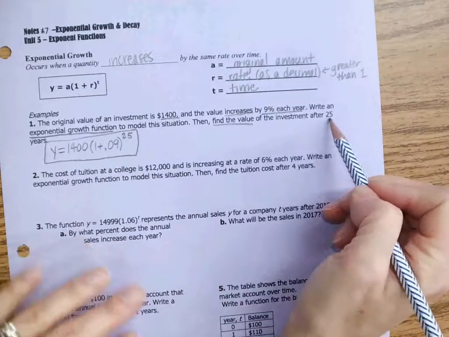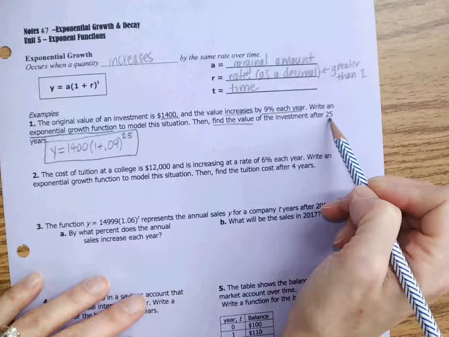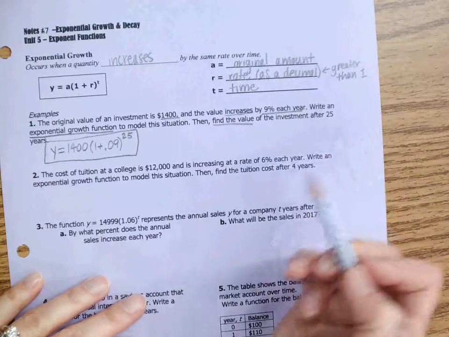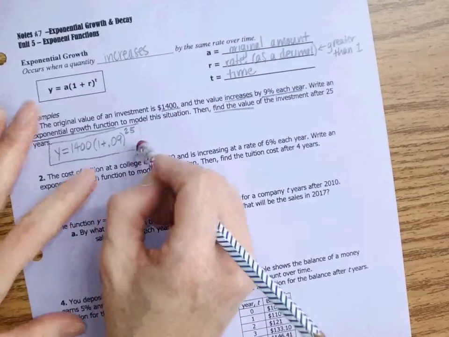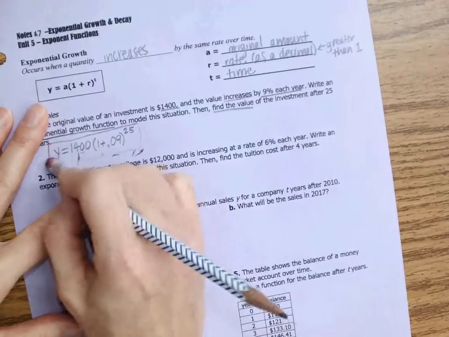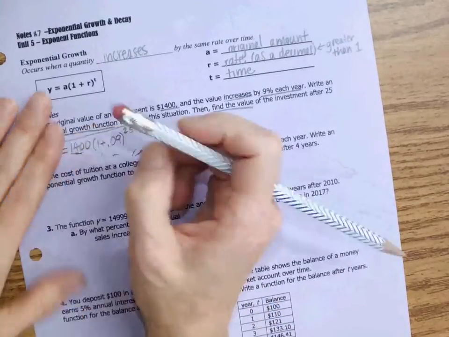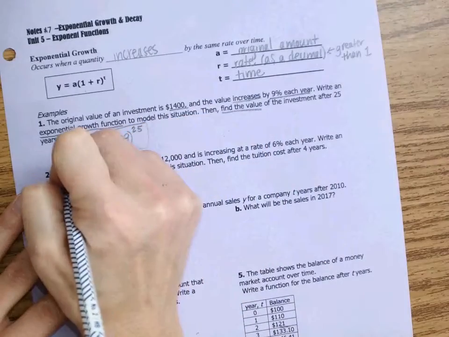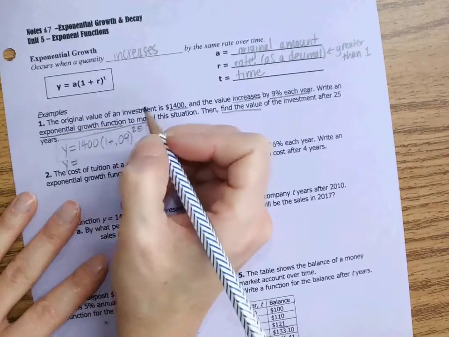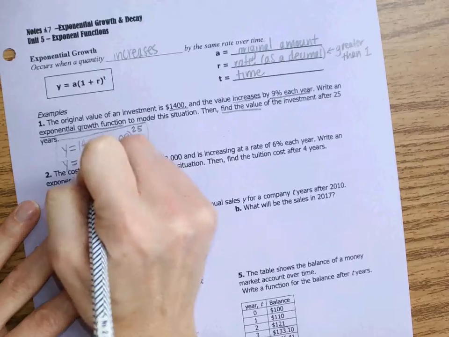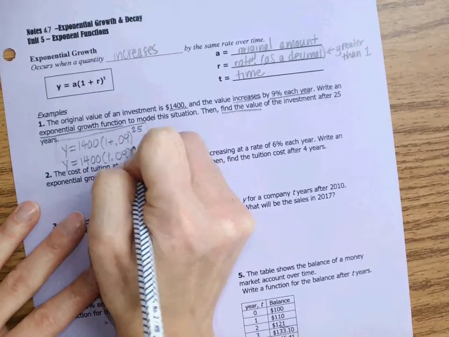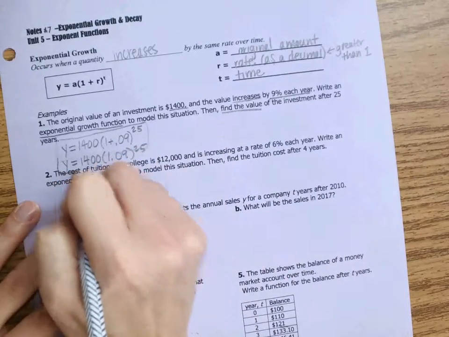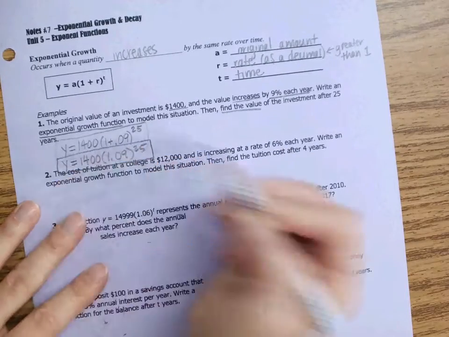Sometimes they'll say unknown years, and then you would just leave it as the variable t, some sort of variable. Oh, you know what? I boxed this in just a tad too early. What I do want us to do is take one step of simplifying within parentheses. Sorry. So I'll make sure to do that on the next problem. So it's going to be 1,400 parentheses. We'll go ahead and add this together. And now to the 25th power, and there you have it.